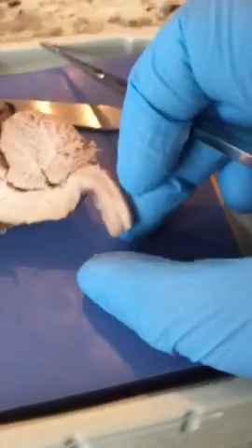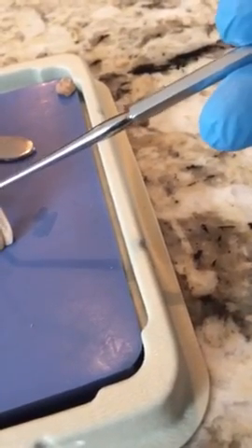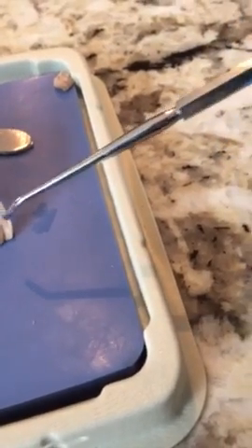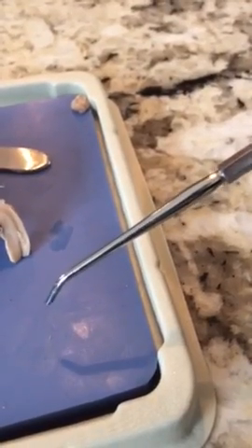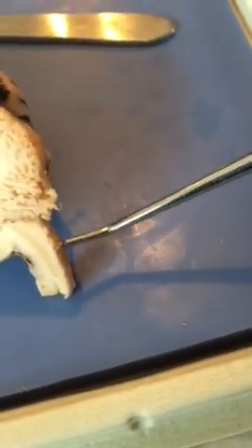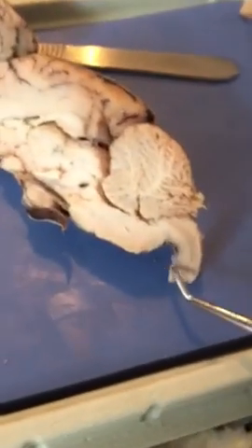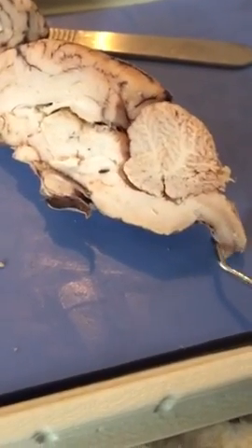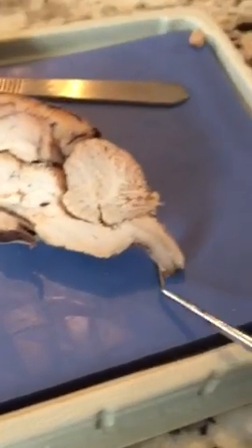And the spinal cord, you can see the white matter and the gray matter of the spinal cord, and the dorsal roots are coming in from the top, and the ventral are on the bottom.